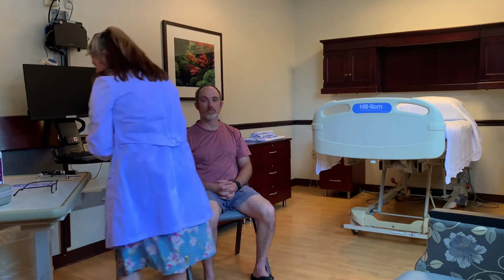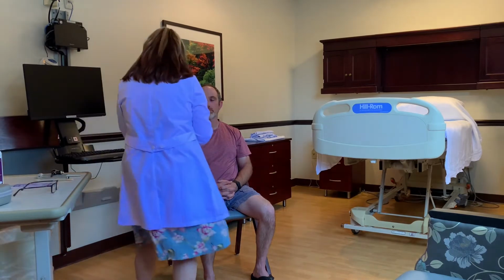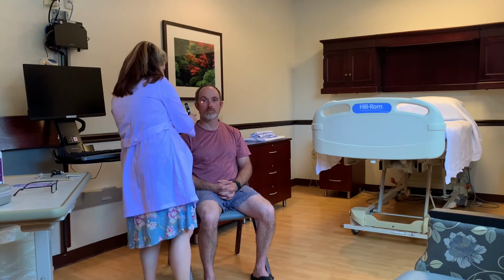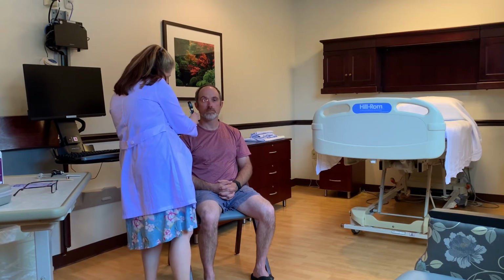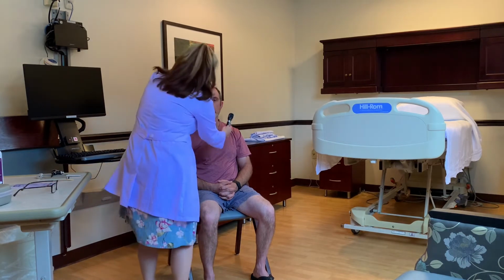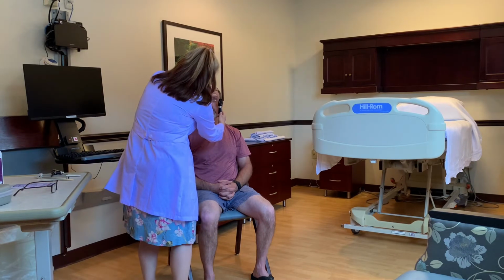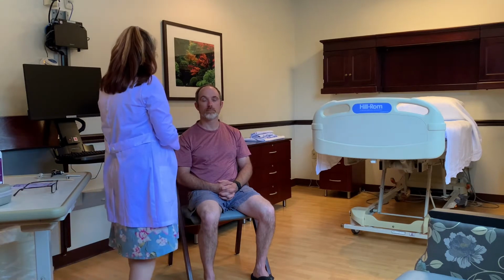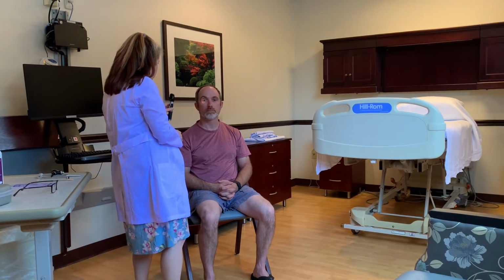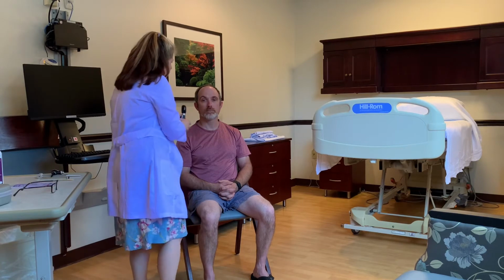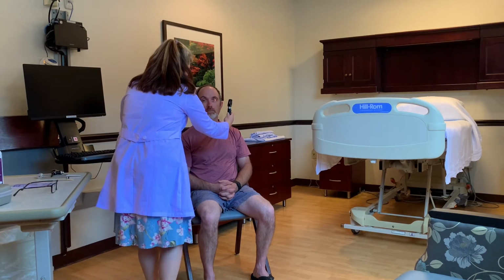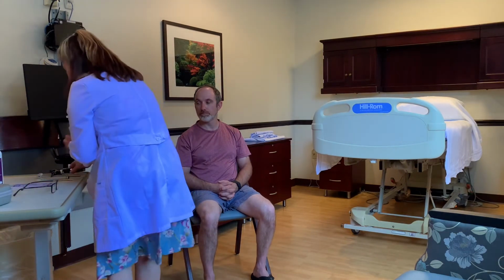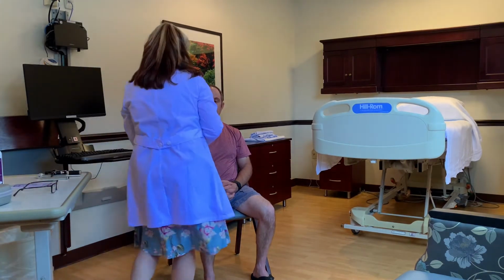So next I'm going to get my little light here, and I'm going to shine oblique lighting on the side, and I'm looking at the cornea and the lens for any opacities, which I'm not seeing. Good. And then I'm also going to look at the iris as well, looking for any narrowing of the anterior chamber. Okay, good.